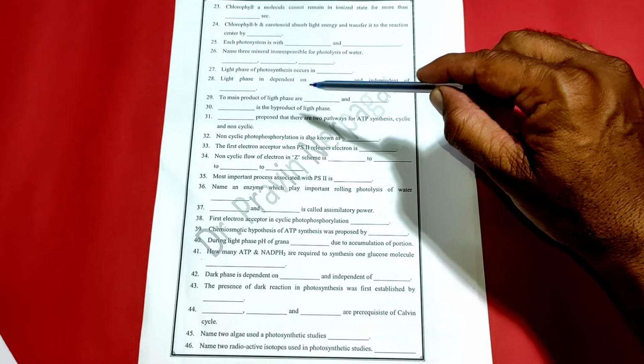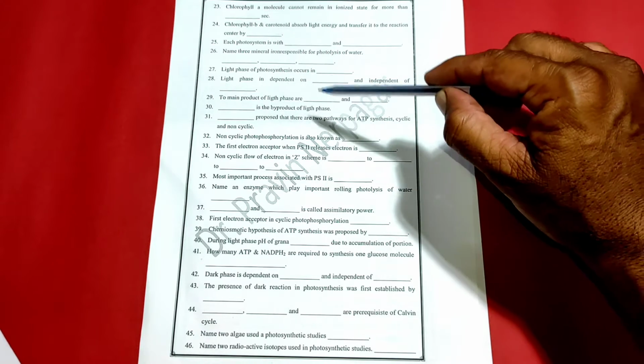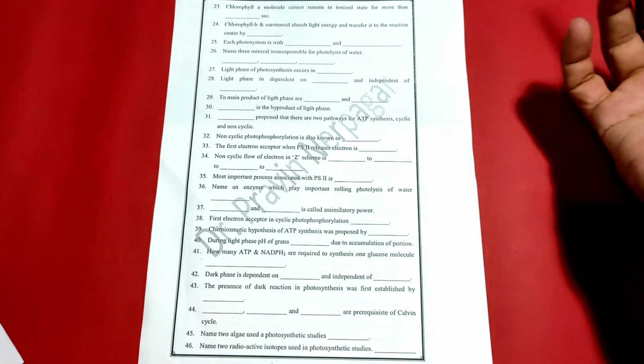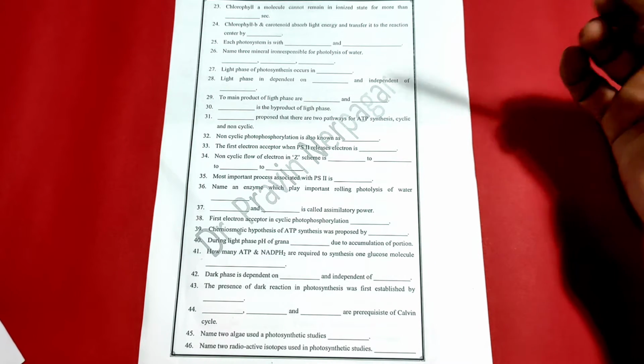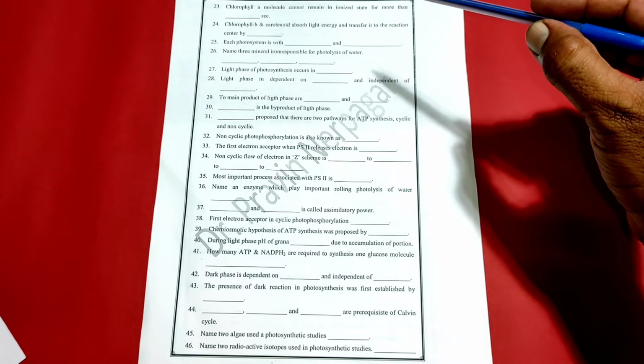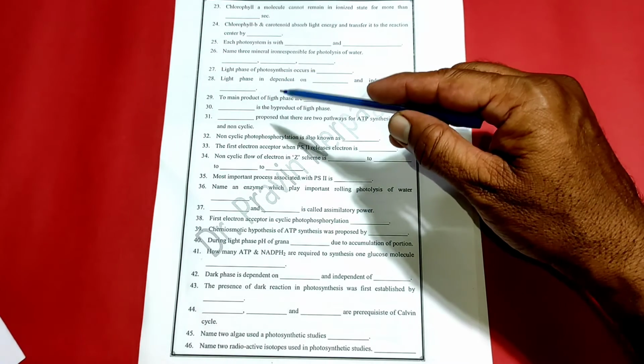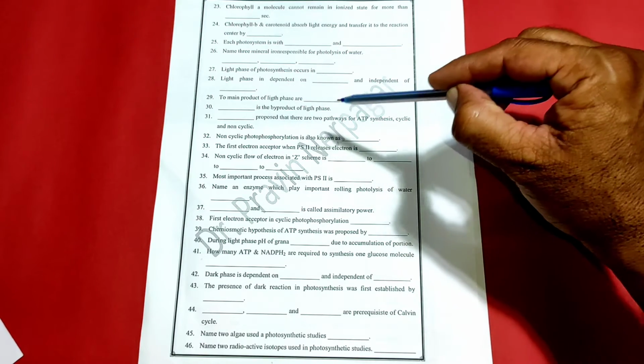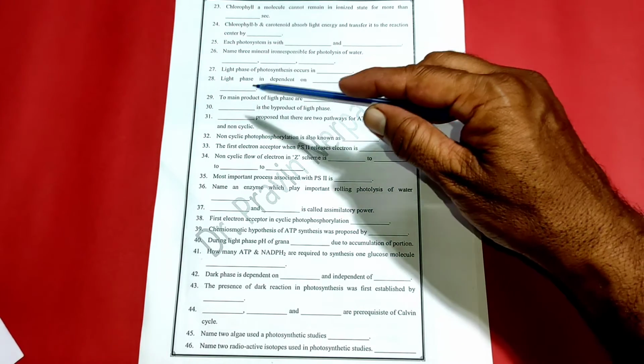2 main products of light phase are, that is the ATP and NADPH2. ATP means adenine triphosphate and NADPH2 means nicotine adenine diphosphate. Then dash dash is the byproduct of light phase, that is the oxygen.